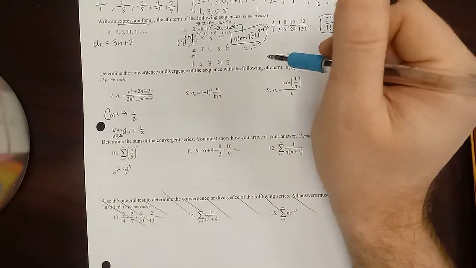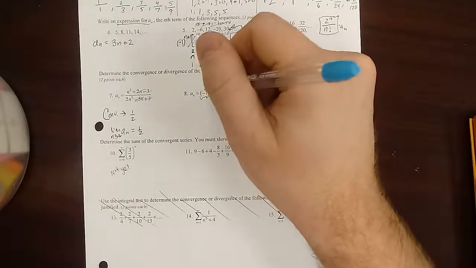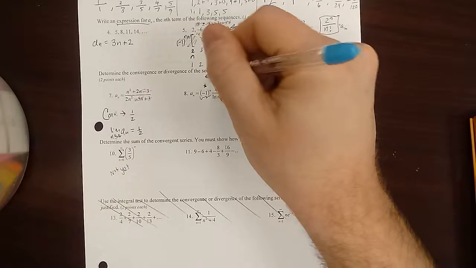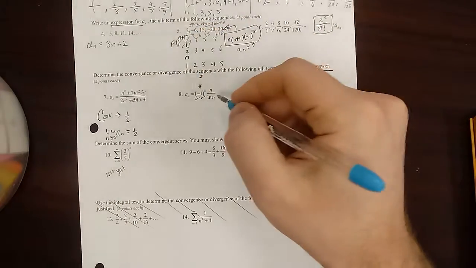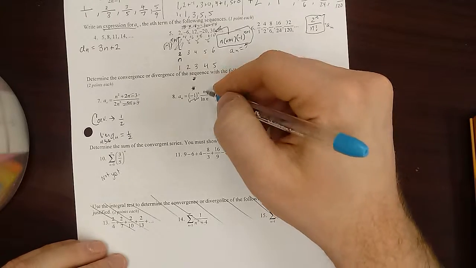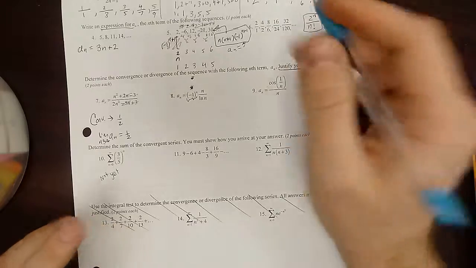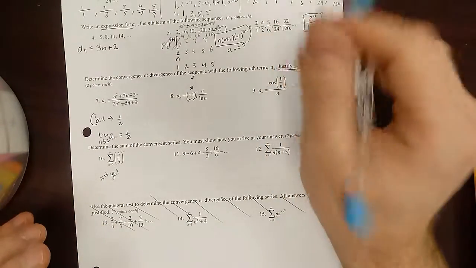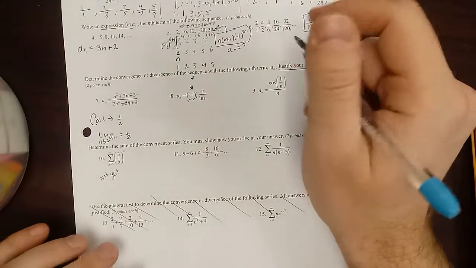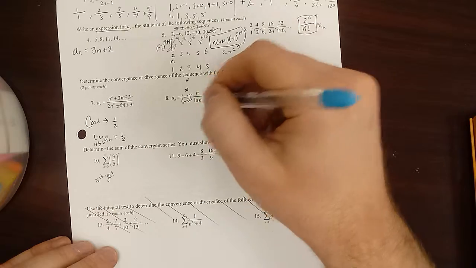Little interesting. This out front, this diverges, right? It's bouncing back and forth between -1 and 1, -1 and 1, -1 and 1. However, this guy, the top goes to infinity, the bottom goes to infinity. And I said in class, just saying that one's going to be more than the other, that's not necessarily enough. So let's think about this using L'Hopital's, because it's really infinity over infinity.